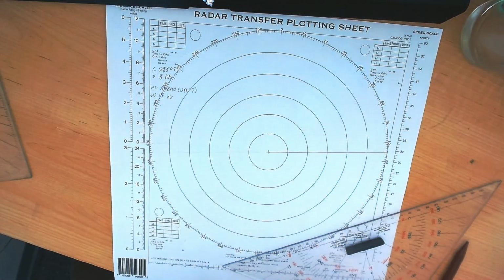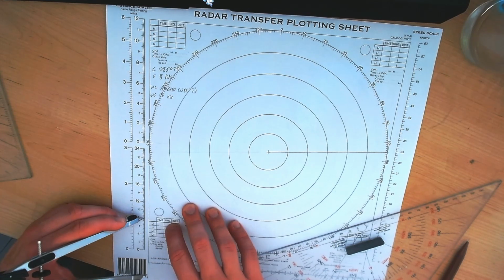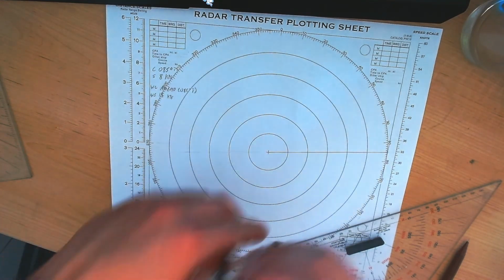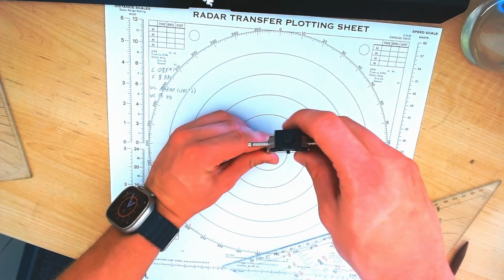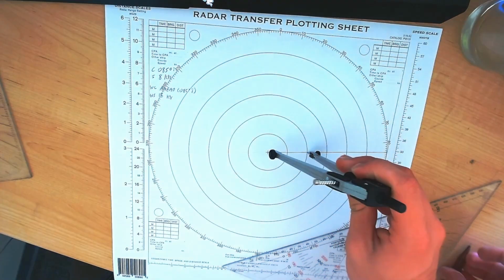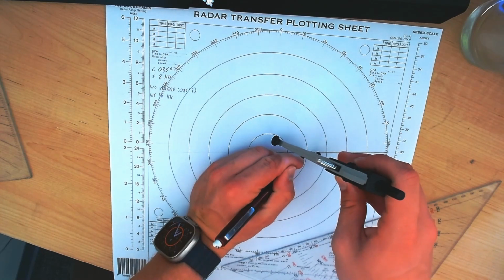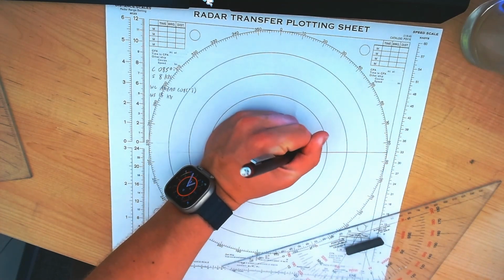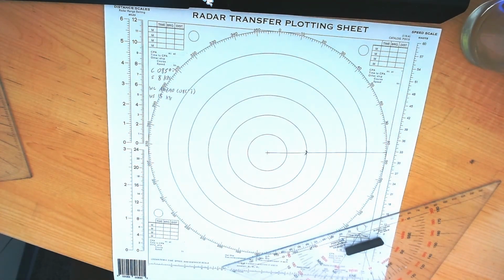Pair dividers, go down here to 8 knots, mark that off, and put a little arrow in for our own ship's course and speed.